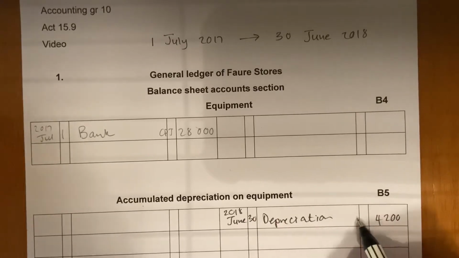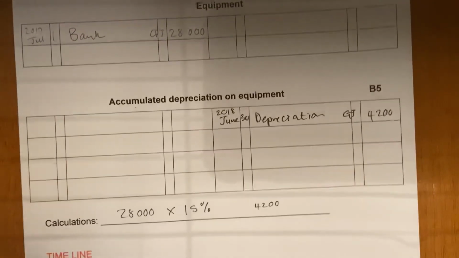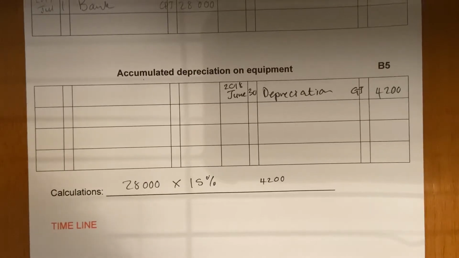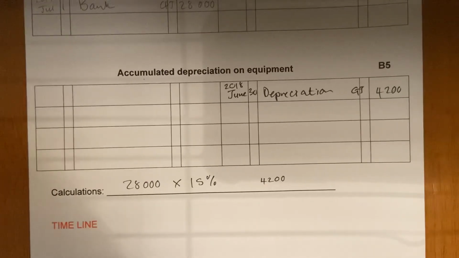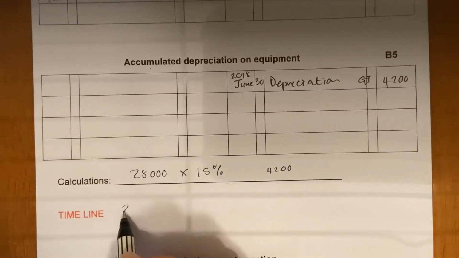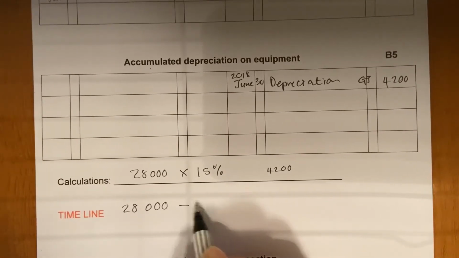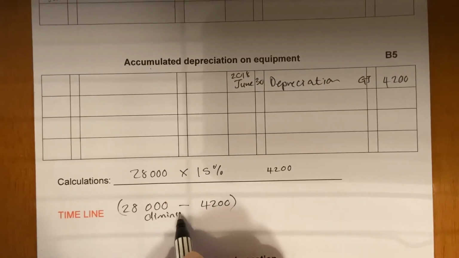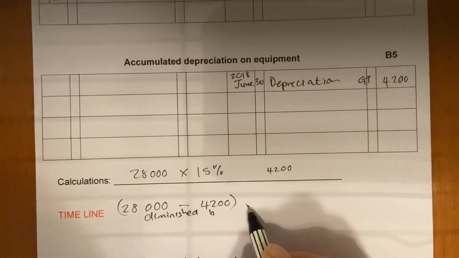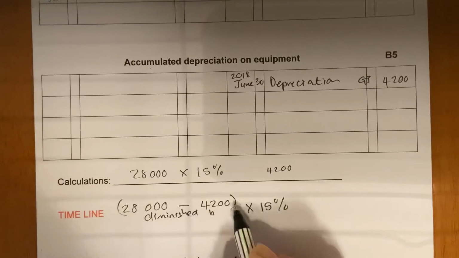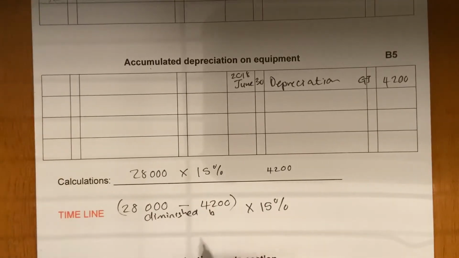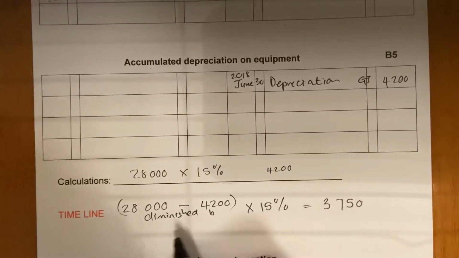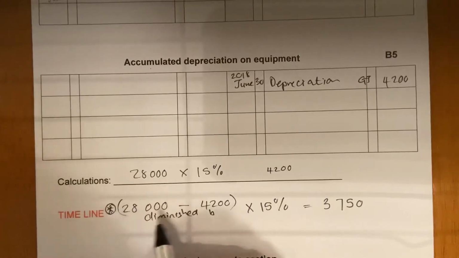Right, now at the end of the next financial year we have to calculate the depreciation again, but now the depreciation must be subtracted because we calculated on the diminished balance. So what was my cost price? My cost price was 28,000 minus the 4,200. So that is my diminished balance, and I have to calculate the 15% on that amount, on the 23,800. And when you calculate that, you get 3,570. Right, so this is the important part, and you will get this from now on.